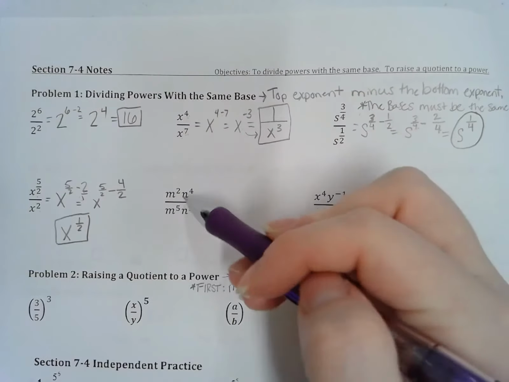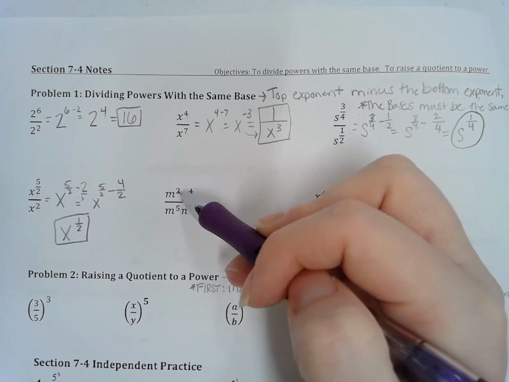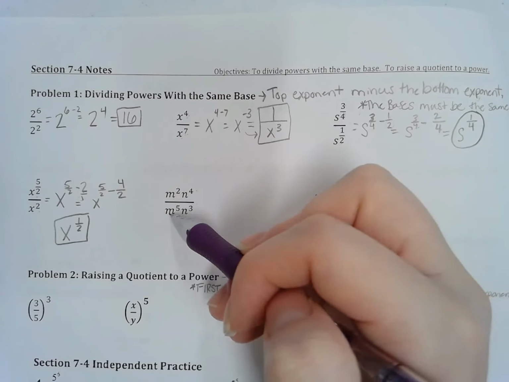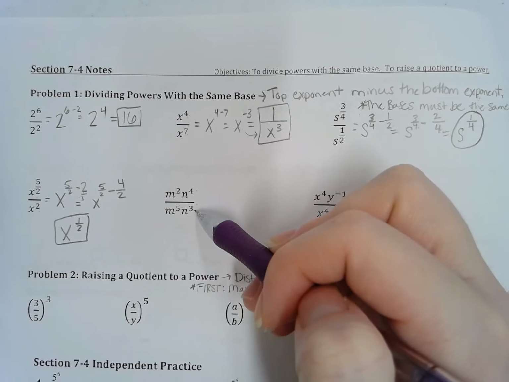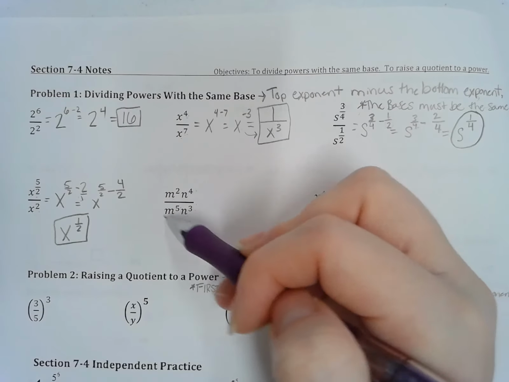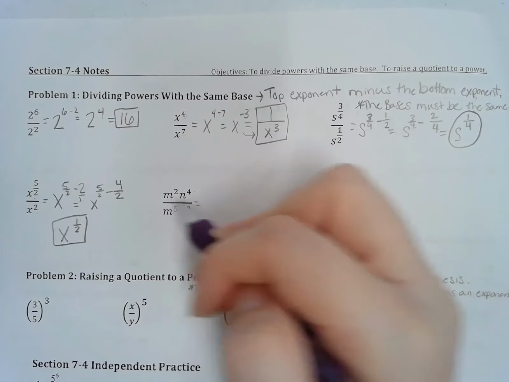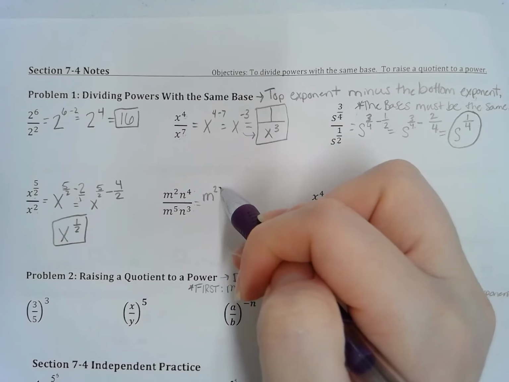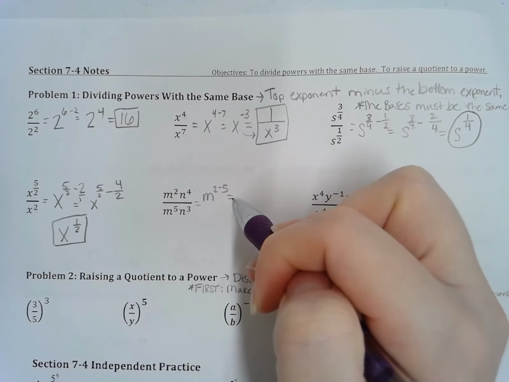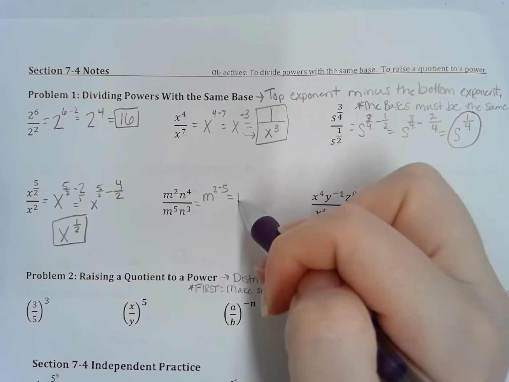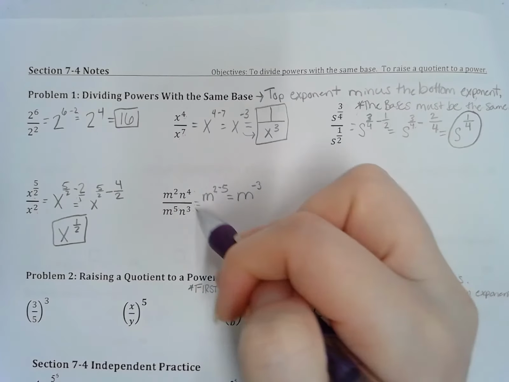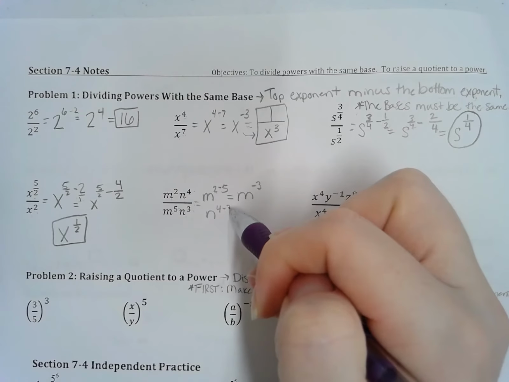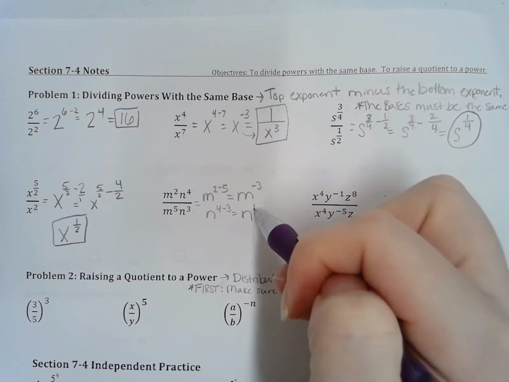Next, I have this fraction that has multiple parts. So I have m to the 2nd, n to the 4th, divided by m to the 5th, n to the 3rd. Now to do this, I'm going to split it up by common bases. So I'm going to take my m's first. M has 2 as an exponent on top, minus 5 as the exponent on the bottom. So I do that subtraction first. So 2 minus 5 is negative 3. Then I do the n part, which is 4 minus 3. So that gives me n to the 1st.